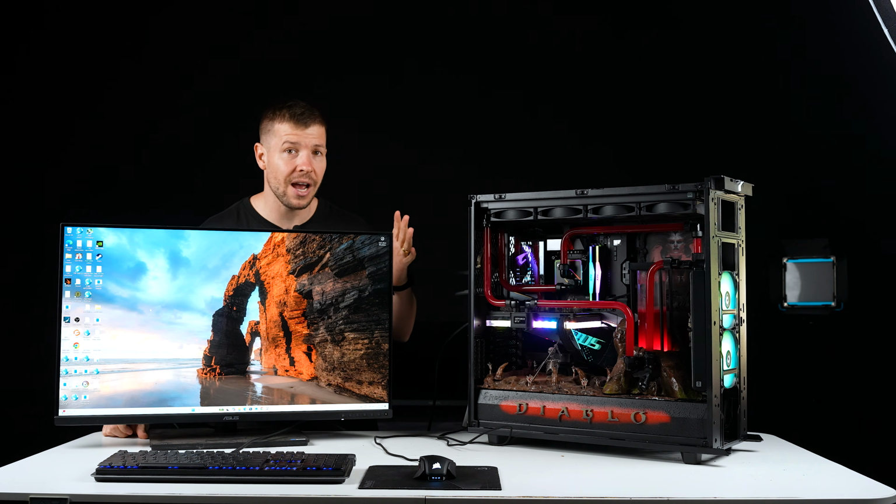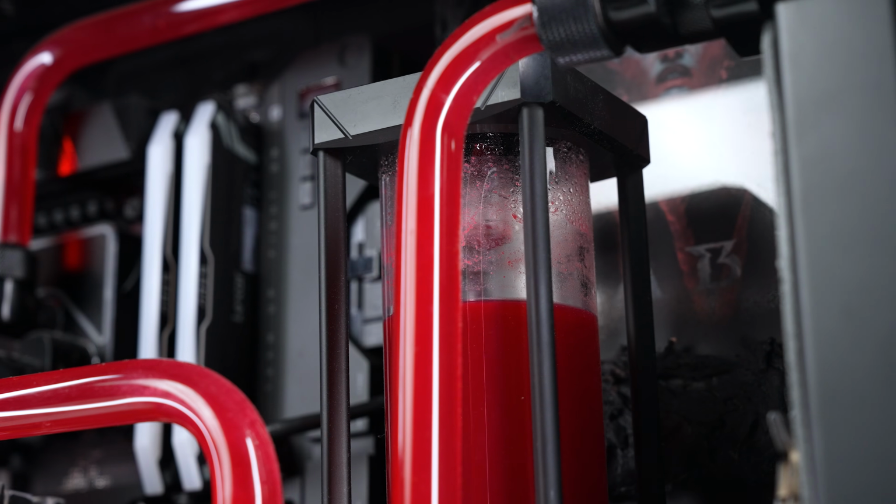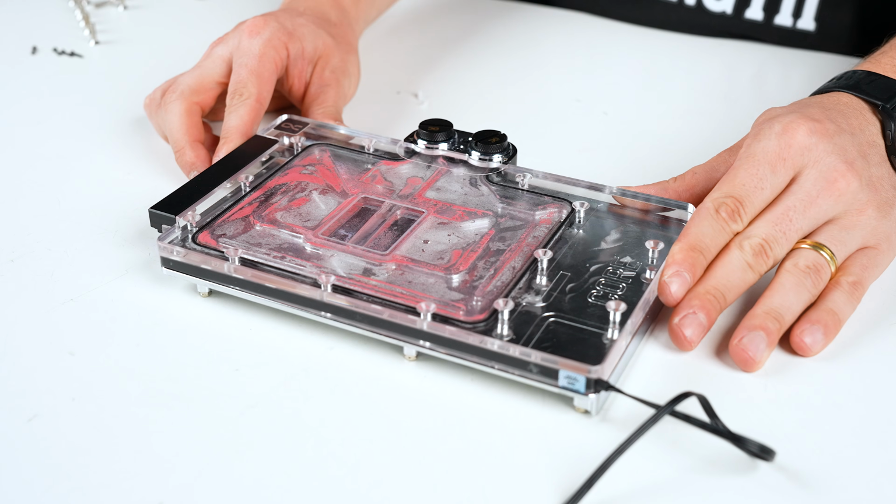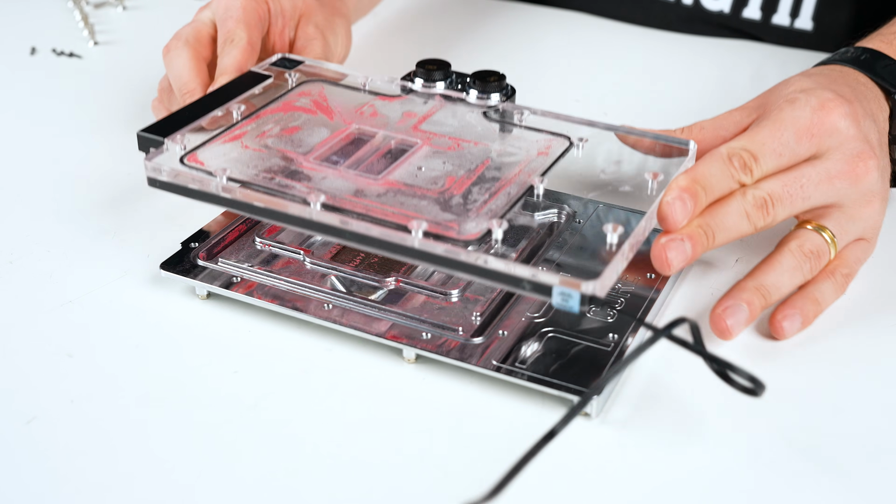However, what is unstable is the state of the water cooling loop. It is due for a clean out. So we're gonna do a deep clean and then get everything back installed and finish it off.